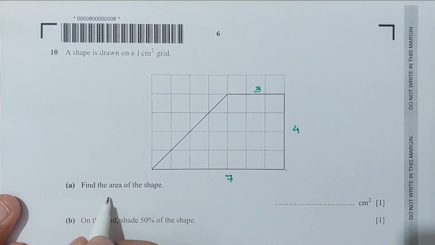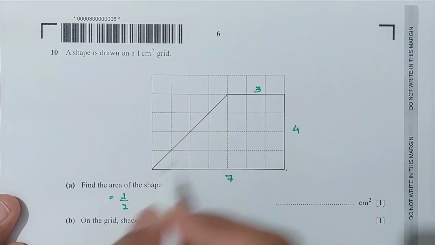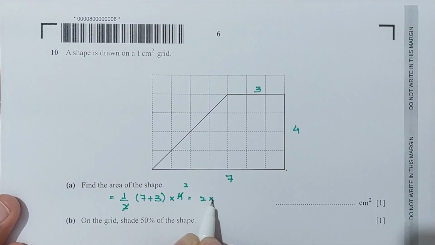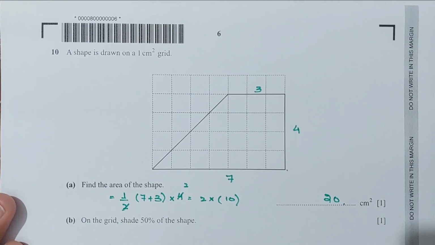Okay, so the area of a trapezium is half the sum of the parallel sides. This and this are the parallel sides, the sum of 7 and 3, and then times the height, which is 4. So this is 2 times 2 is 4, and 2 times 7 plus 3, which is 10. 2 times 10 is 20. So it is 20 centimeters squared.